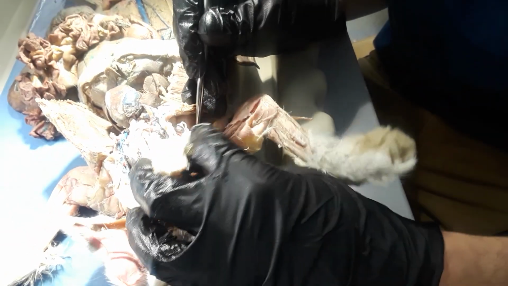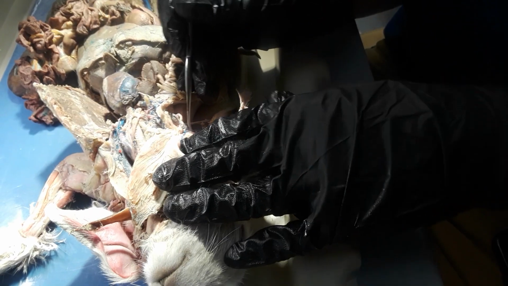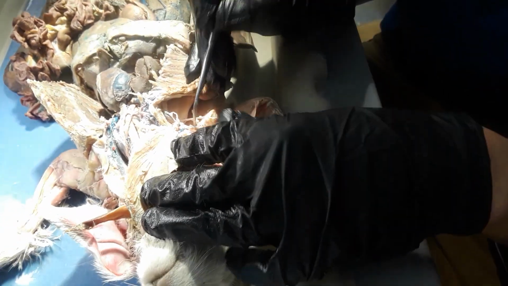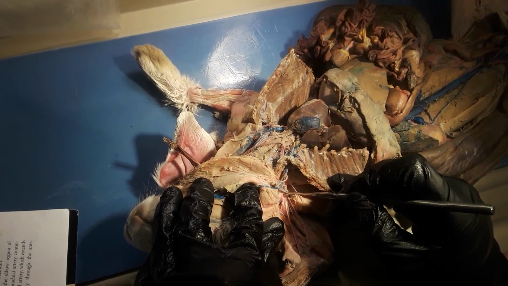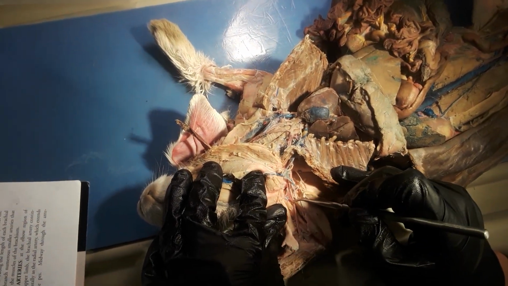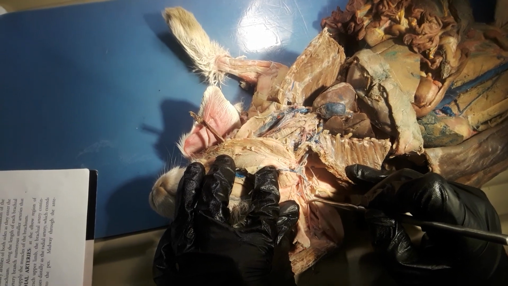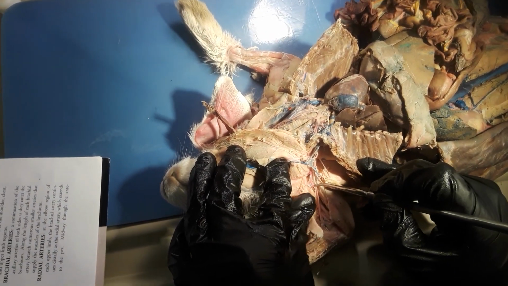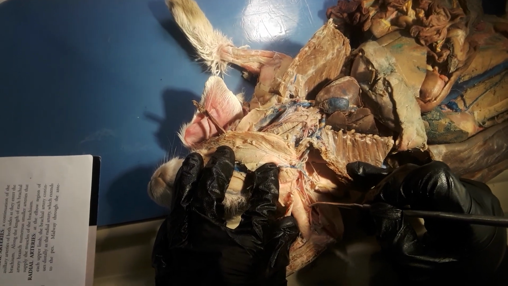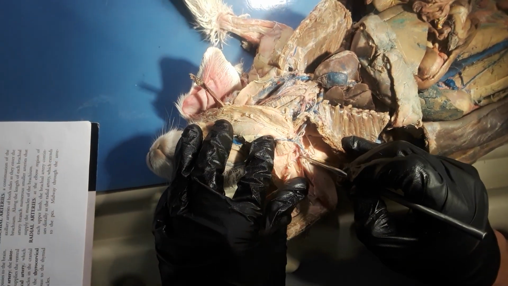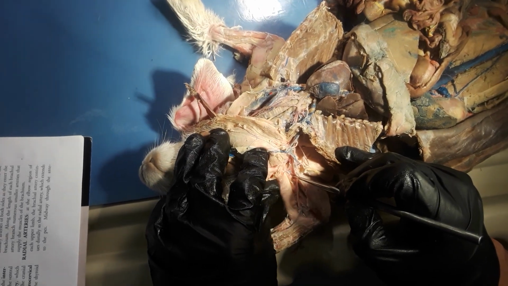And then this portion right here will be the axillary artery, the axillary artery. Then as it keeps going, this will be the brachial artery. So you can see it right there. And then there's a couple of branches in between.